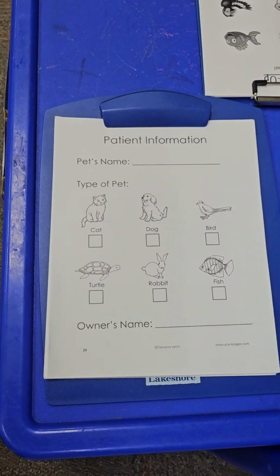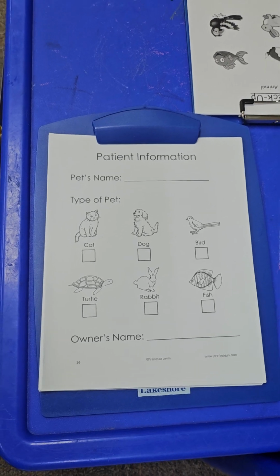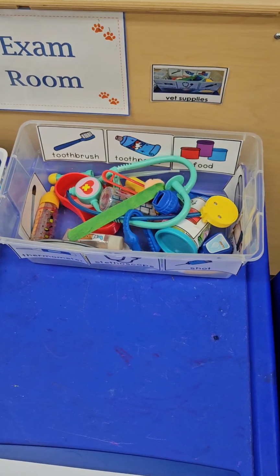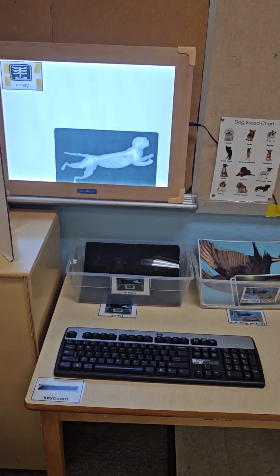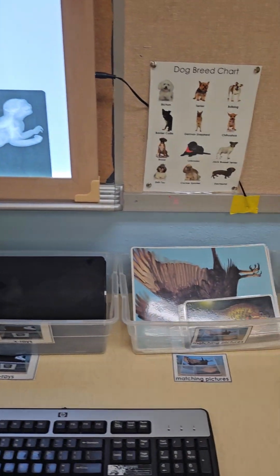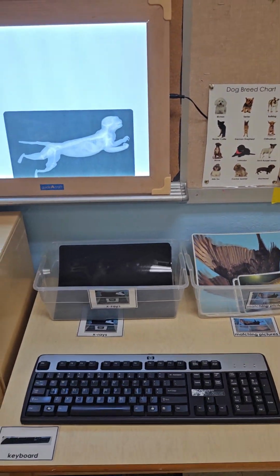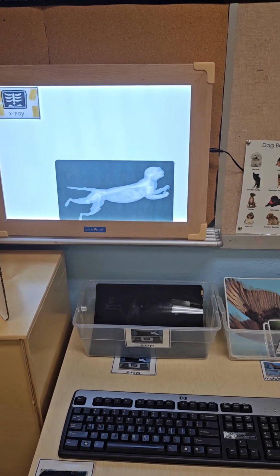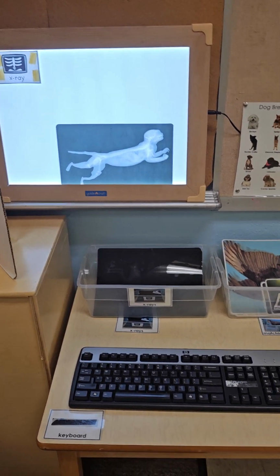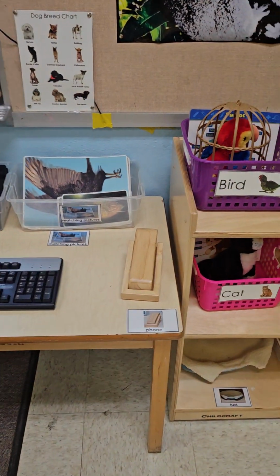And for the customer, patient information, and then there's supplies and things like that in there. And then we have our x-rays. So this tub has x-rays in it, and this tub has the matching picture, the actual picture. So that's an activity they can do and talk about what the different animals look like, how they're the same and different.